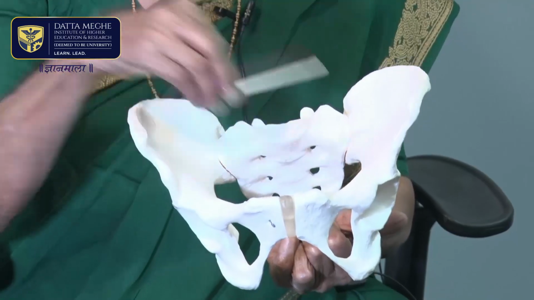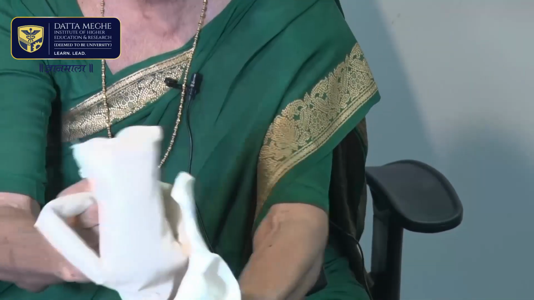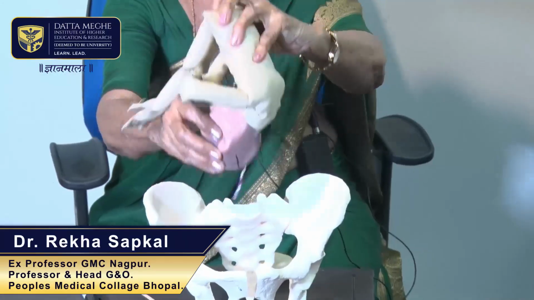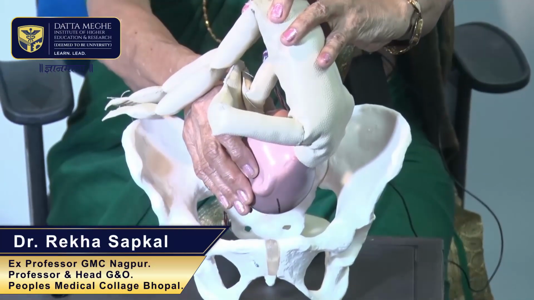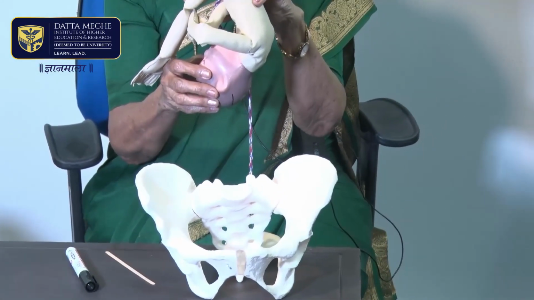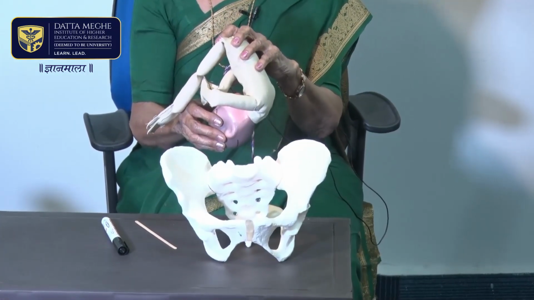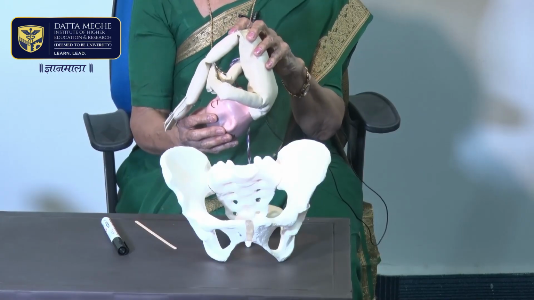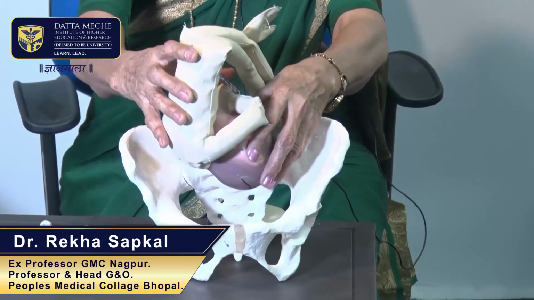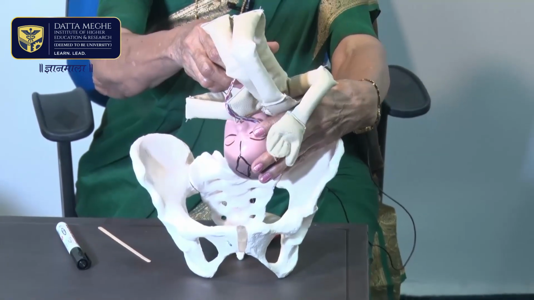So, according to this, vertex left occipital anterior position will be like this. It will be here on the pelvic brim and the vertex is a well flexed head. In the examination, you are asked to hold the fetus in VLOA position, that is vertex left occipital anterior position. They may say hold it in LOA position. It is the same, it is V1 position, VROA is V2. This is vertex right occipital anterior, this is vertex right occipital posterior and this will be vertex left occipital posterior.